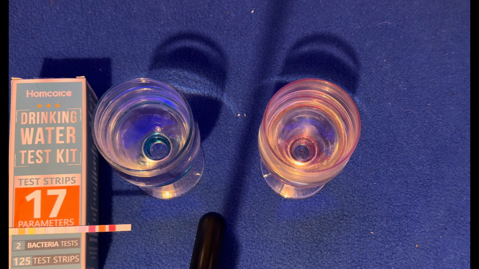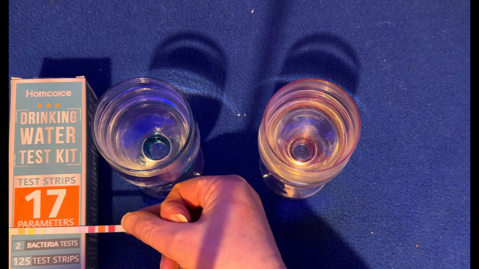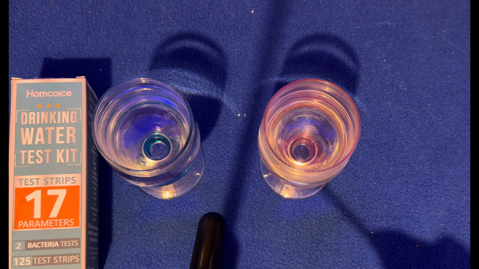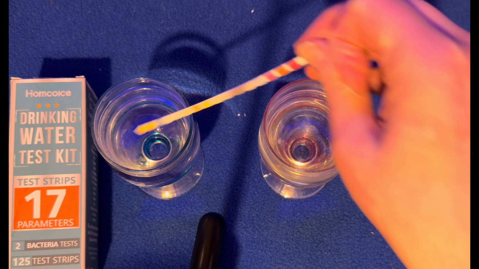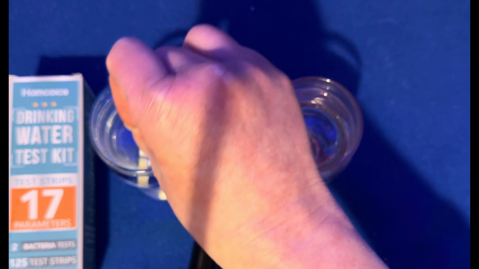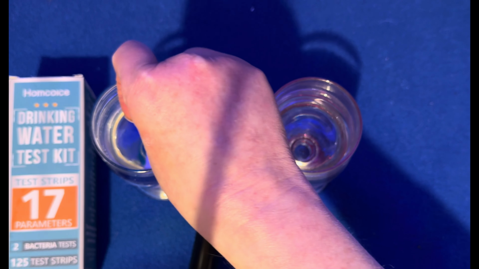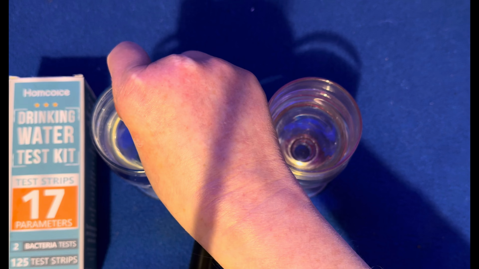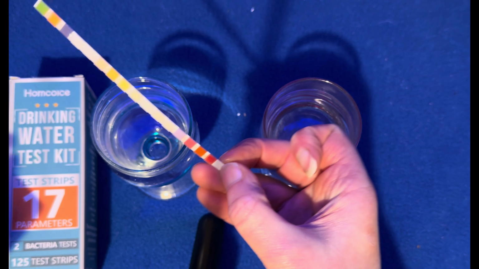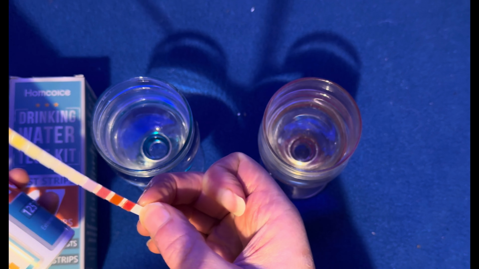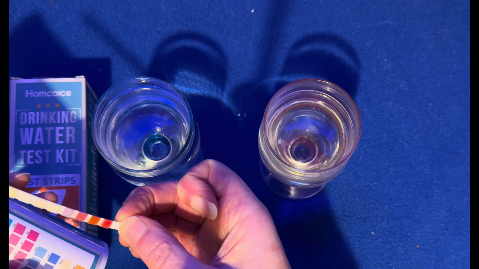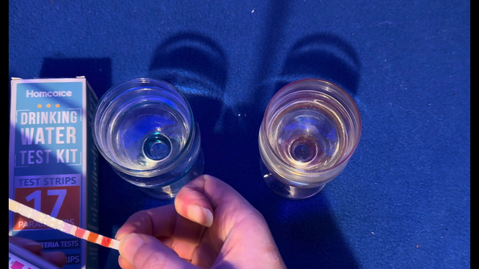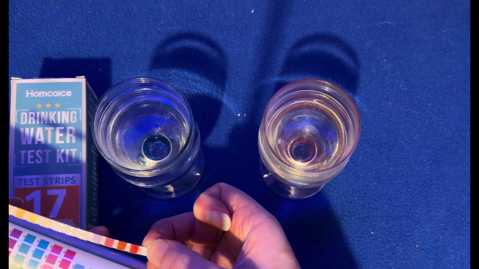With these test strips, you're supposed to submerge them in the liquid for 2 seconds. So we'll start off with the tap water. If I get that all the way in, 1 second, 2 seconds, and then I'm just going to pull that out, get rid of the excess water. And now if we compare it against the gradient, I'll keep it flat so they won't run into each other.